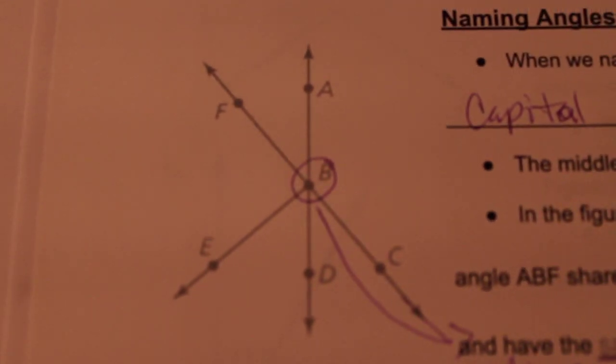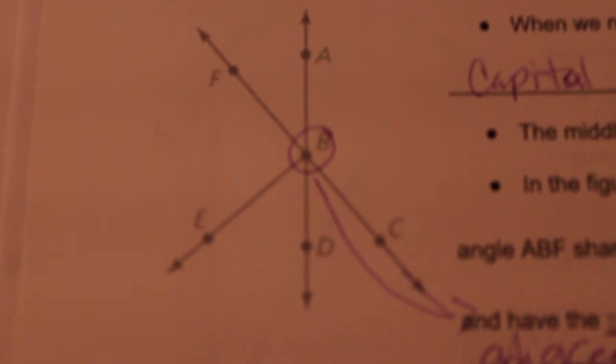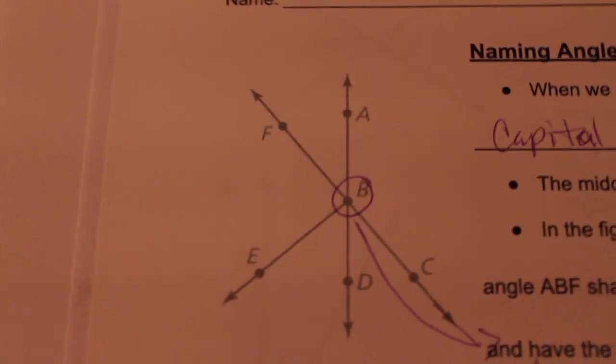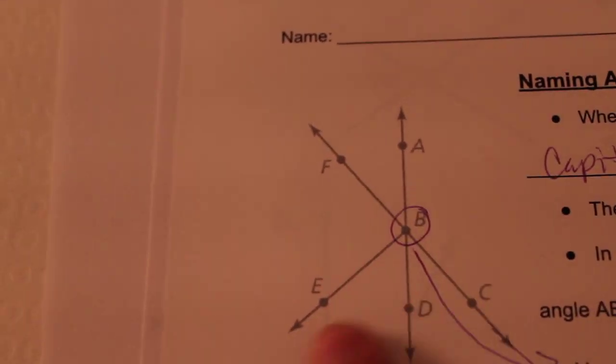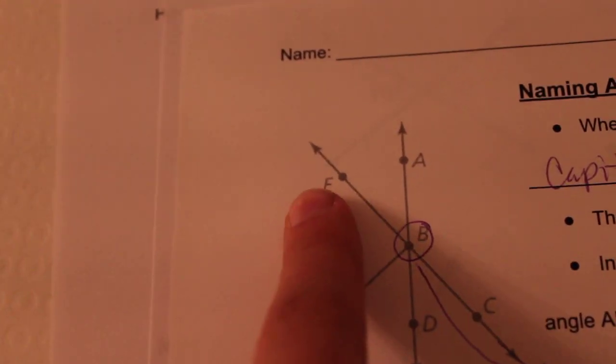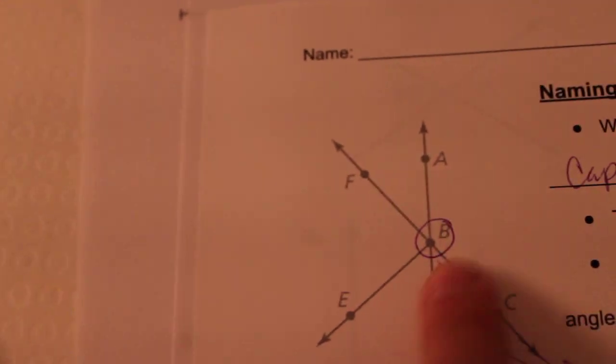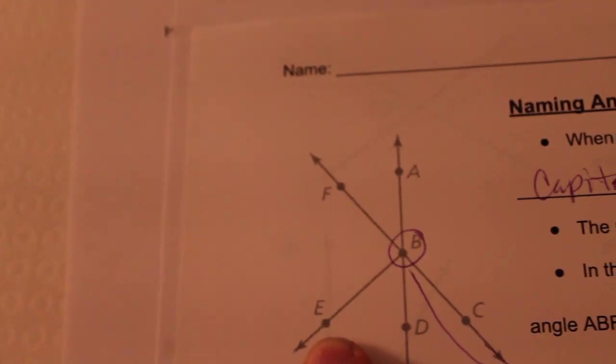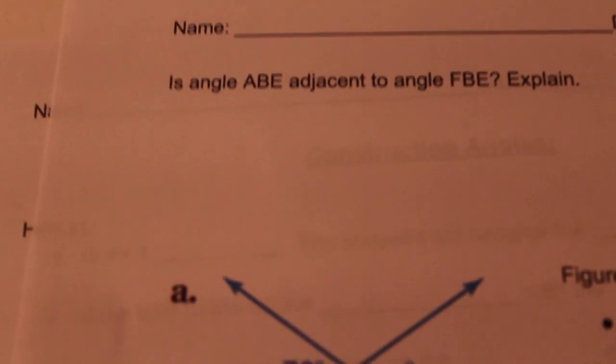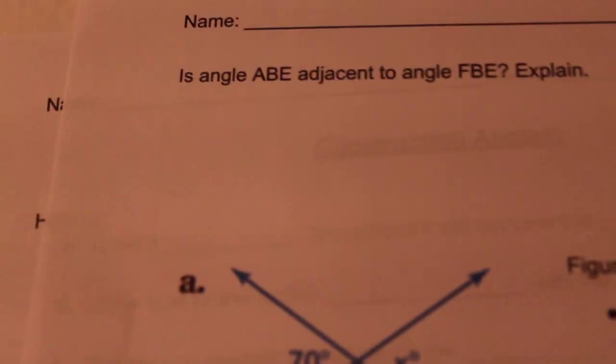Our next question is: is angle ABE adjacent to angle FBE? And explain. This question refers back to the figure with A, B, C, D, E, and F to represent all of our different angles. The angles it asks us about are ABE and FBE. Are those two angles adjacent? I want you to pause the video for a moment and answer this question on your own.